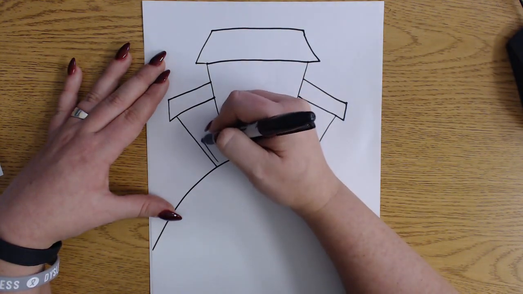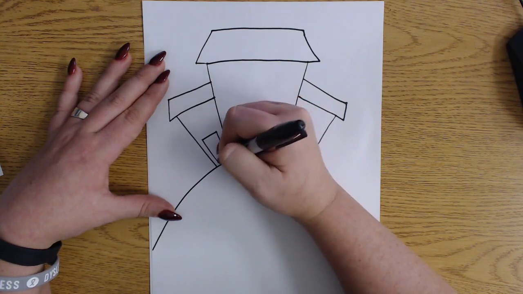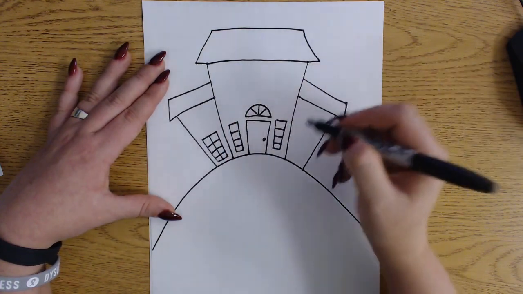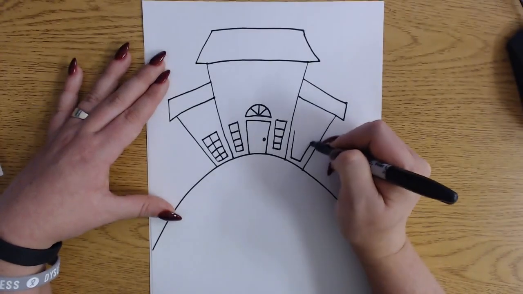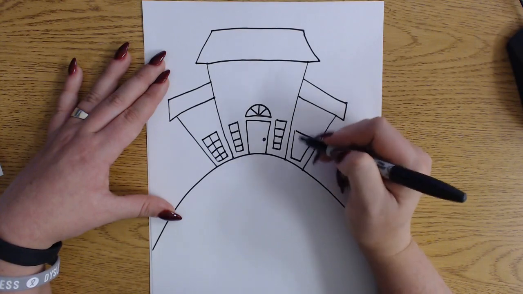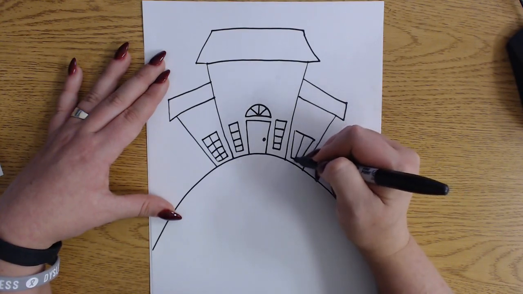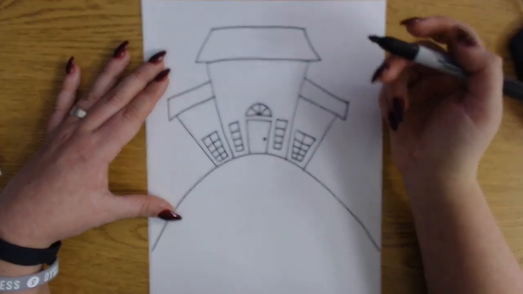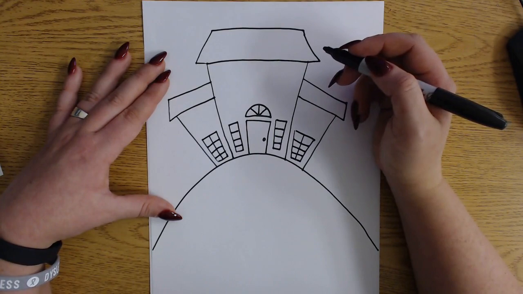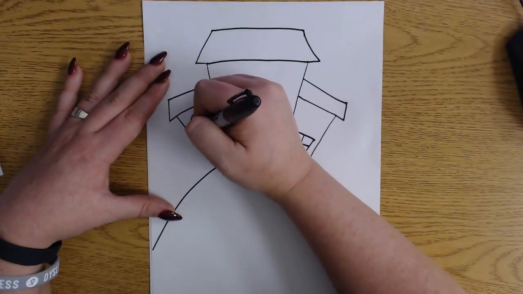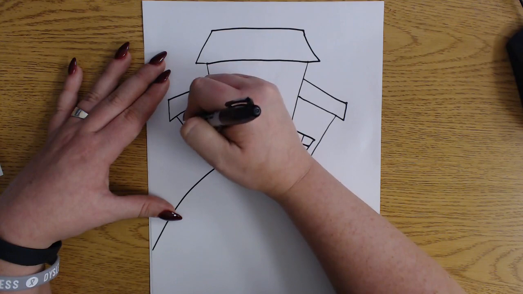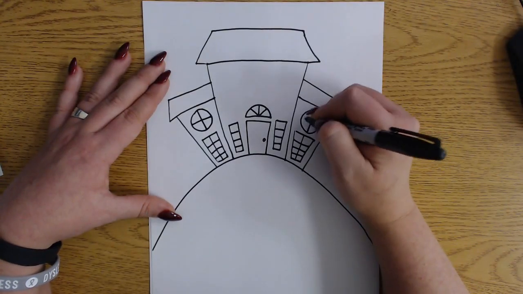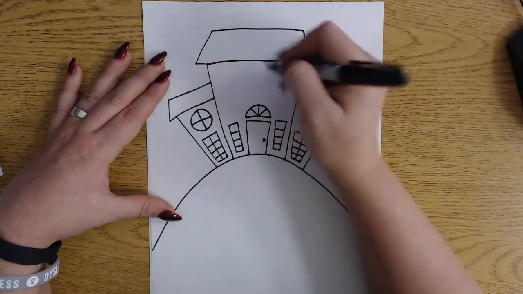I'm going to keep adding some details, some more windows. I like lots of windows in my house because I like lots of natural light coming through. And are my windows perfectly rectangle? No. Are they perfectly square? No. And that's more than okay. I'm going to draw some circle windows over these windows. Just like that. Okay. Then I'm going to add some more windows here.